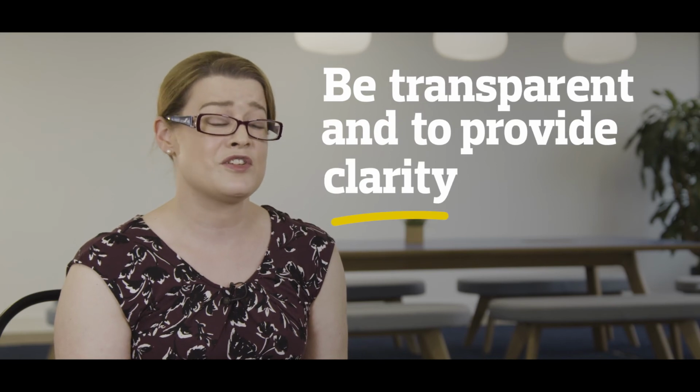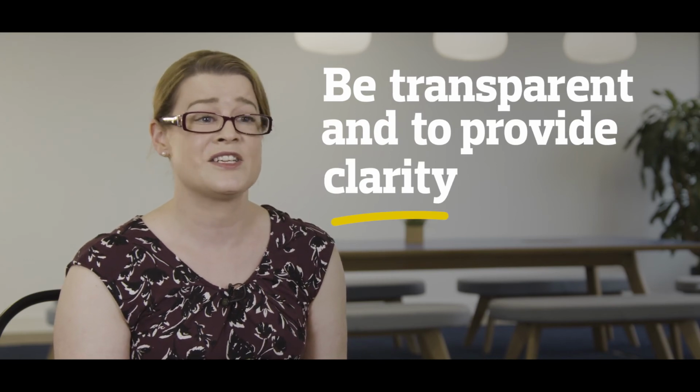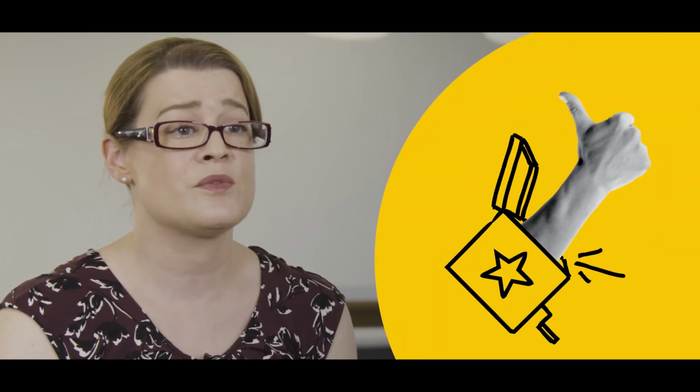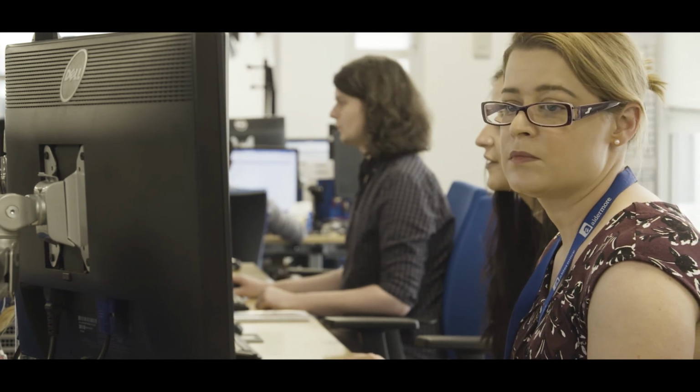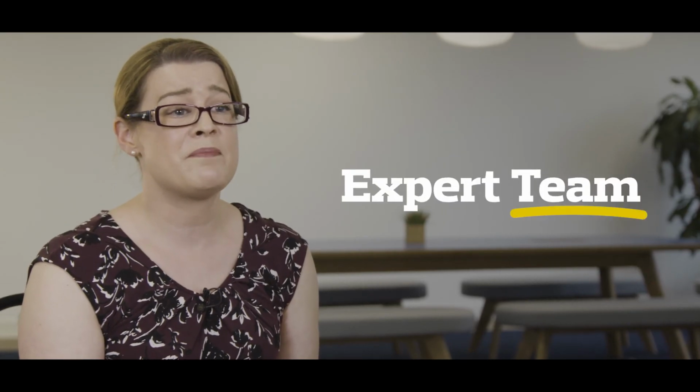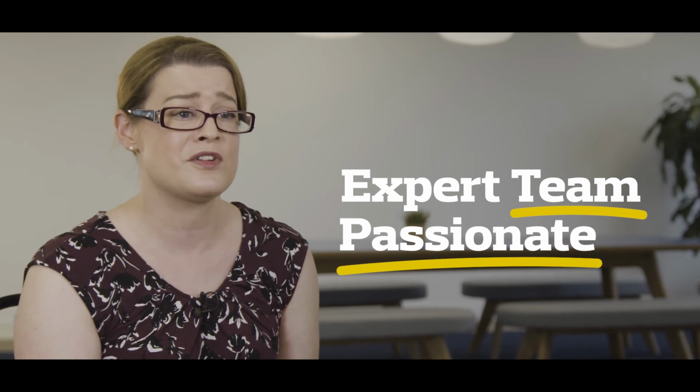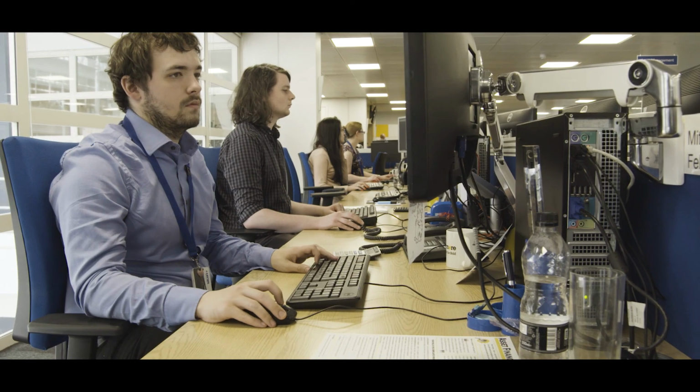So even sometimes when we have the information, we do need to ask for clarifications. We're really keen to be transparent and to provide clarity to our introducers about what we need to get a deal through our systems, and the earlier we get the information, the quicker we can get to a KYC yes. What I like best about my job is that I'm leading an expert team who are really passionate about Aldermore, really passionate about our introducers, and want to keep our customers, our introducers and the bank safe.